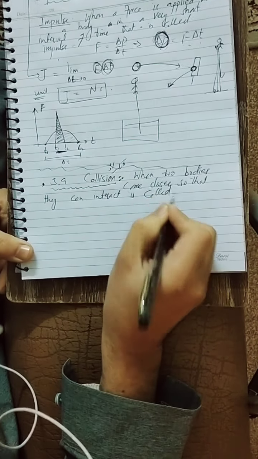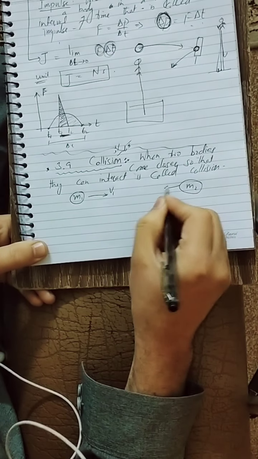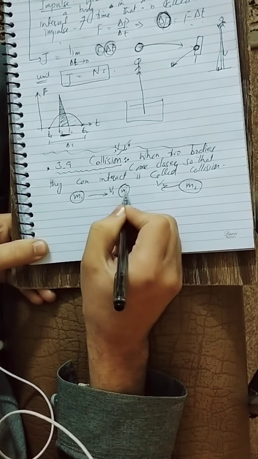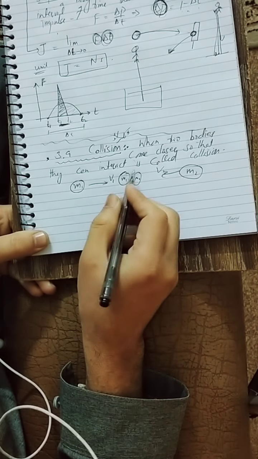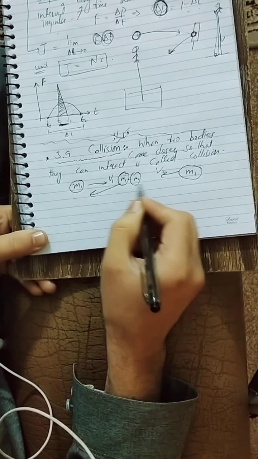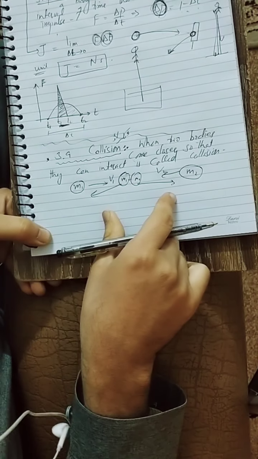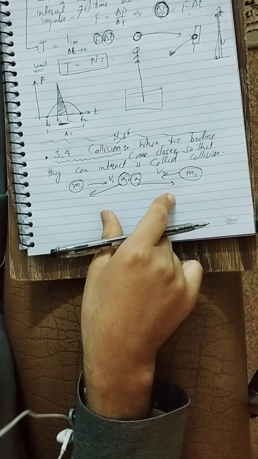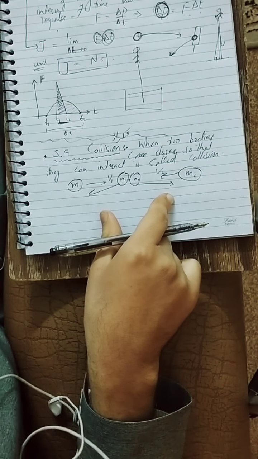Suppose mass m1 is moving towards the right and mass m2 is moving towards the left. They will come closer to one another and they will collide. When they collide, maybe this mass will bounce back, so their velocities, momentums and kinetic energies will be changing. So that is called collision. When two bodies come closer so that they can interact with each other, that is called the collision.